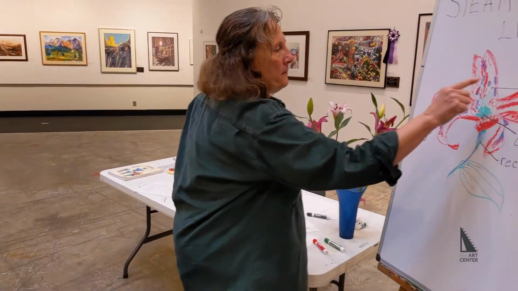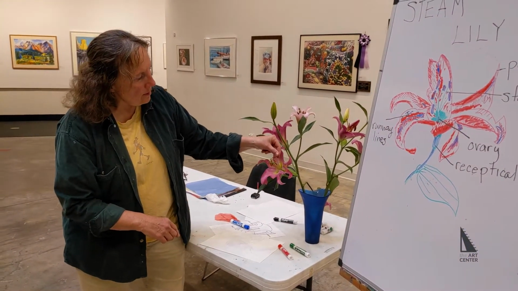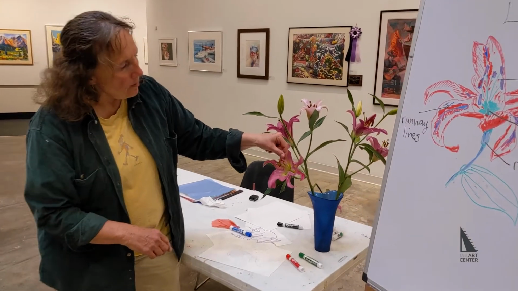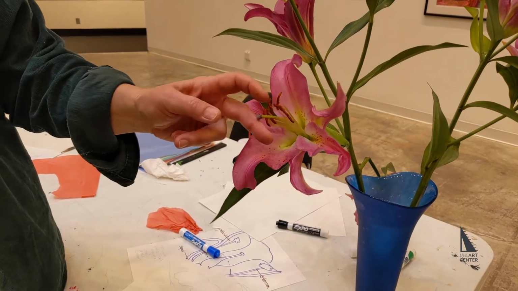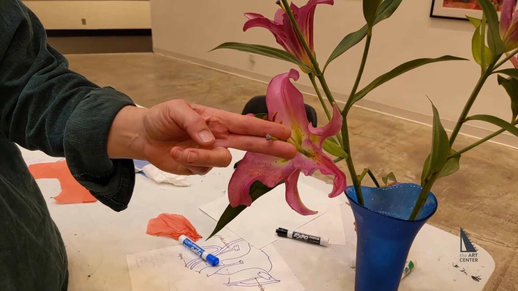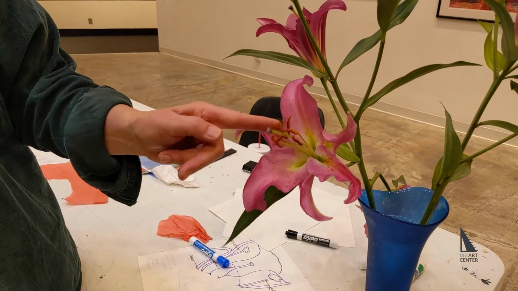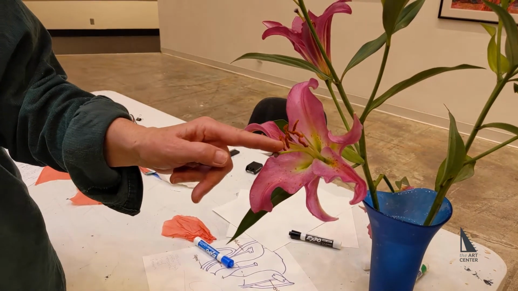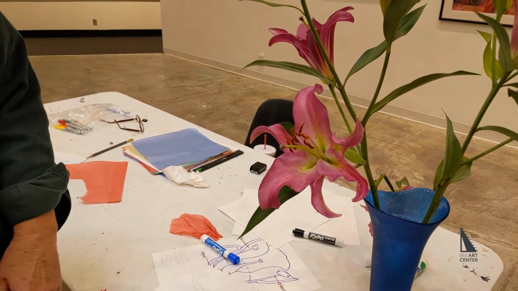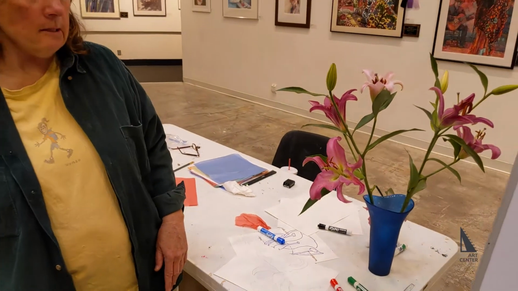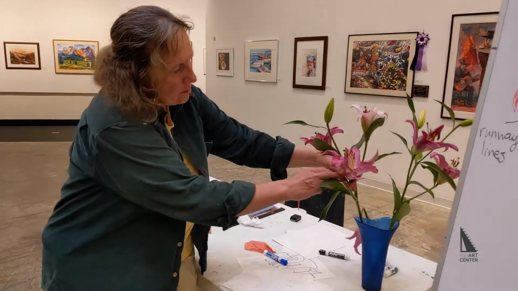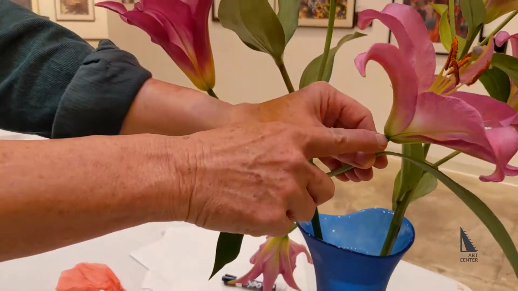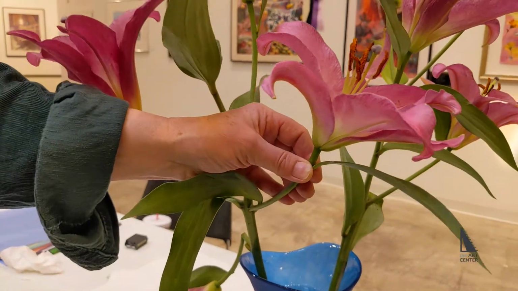You have a stamen. These stamen right here hold up the pollen part of the flower. The ovary is attached to this part right here, which gets pollinated from the stamen. Pollinate the ovary tip, and you will get seeds. Next thing we're going to talk about, at the base of all flowers, is a little widened area that holds the flower on. That's called the receptacle.